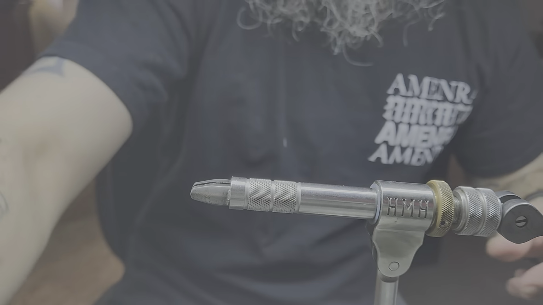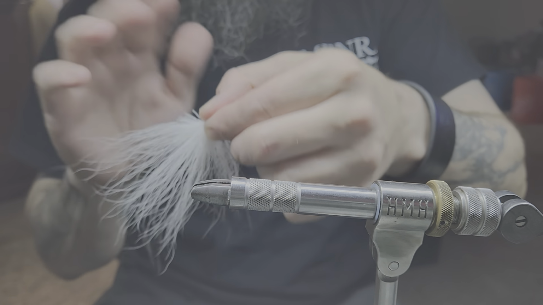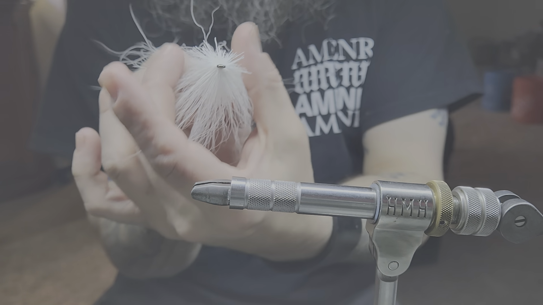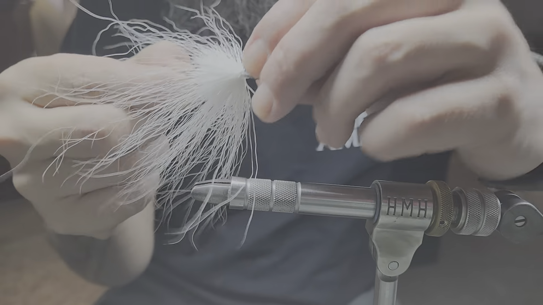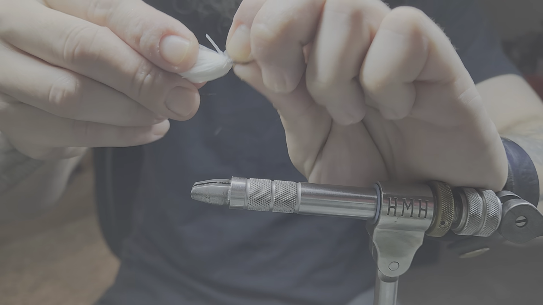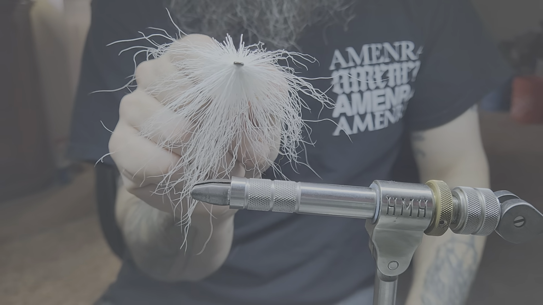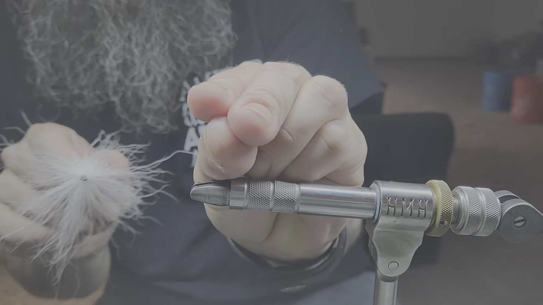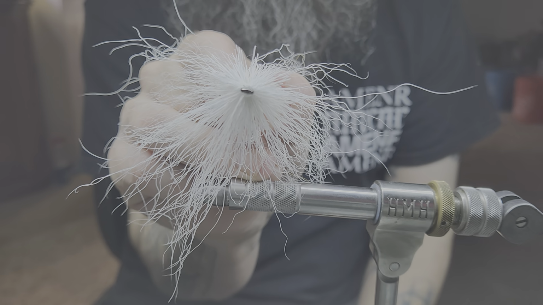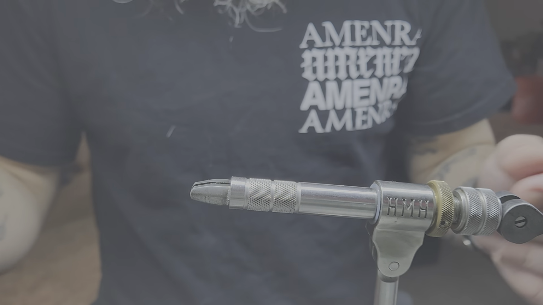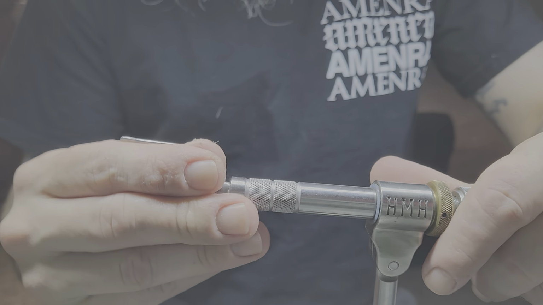And you could even do a triangle shape, like this, because when you pinch the bucktail when you hollow tie it, you make a triangle. I'm going to try to demonstrate here for you, so hopefully y'all can get a hold on this.